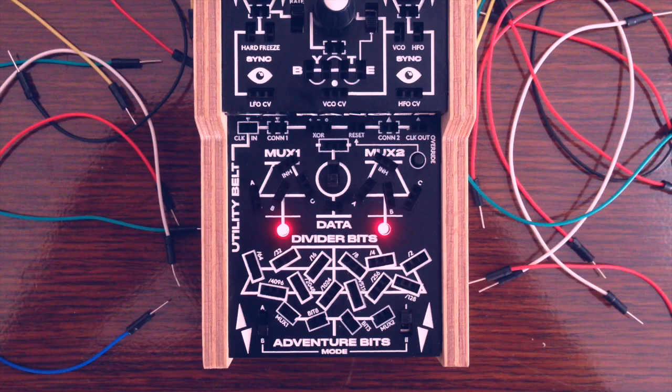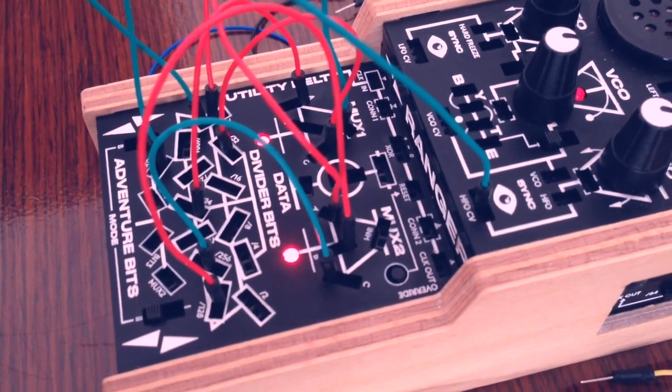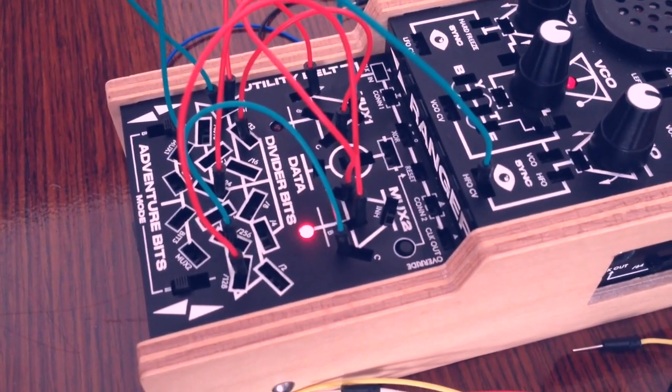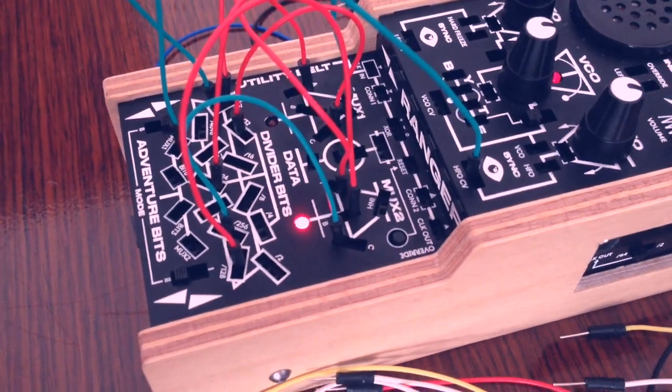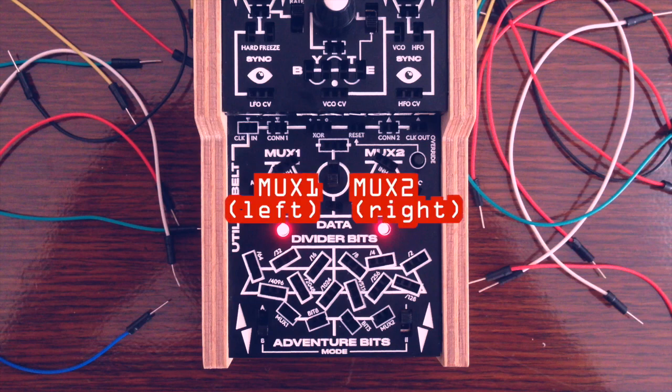Lastly, for now, let's talk about the Multiplexer 1 and 2 sections. Those let you combine signals, for example different clock bits, affecting the wave shaping and pitch, as well as providing you with yet another set of control voltages. Plus, and this is really amazing, Multiplexer 1 and 2 affect the left and right stereo outputs differently, letting you create stereo sounds ranging from subtle to totally crazy.